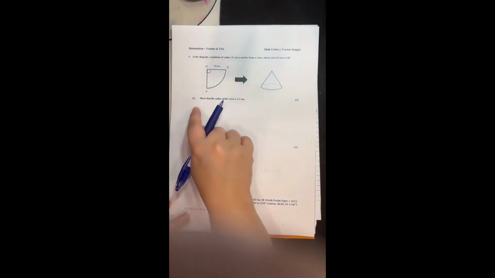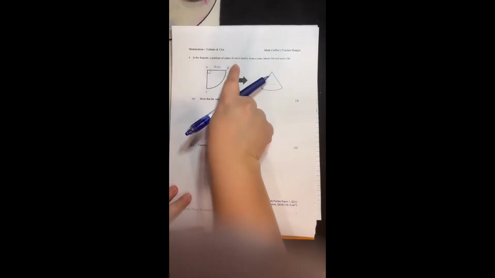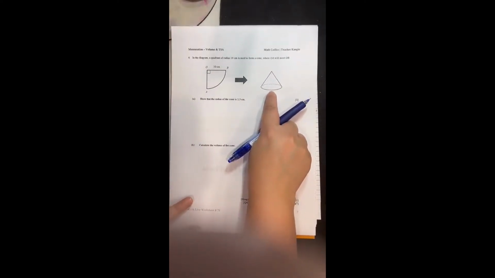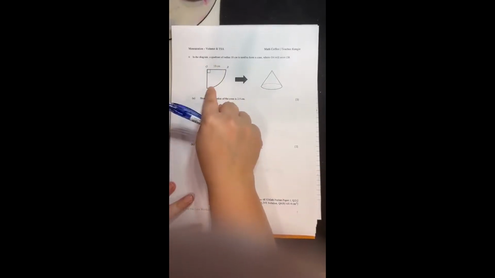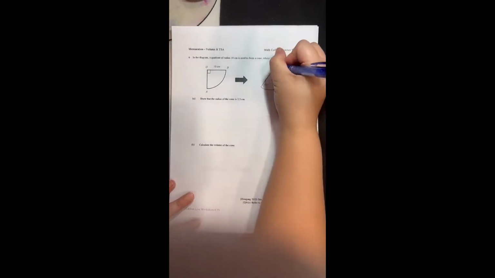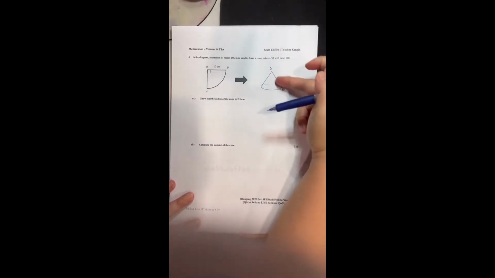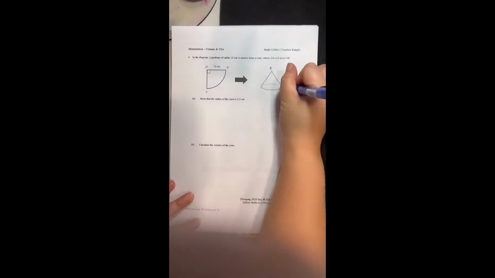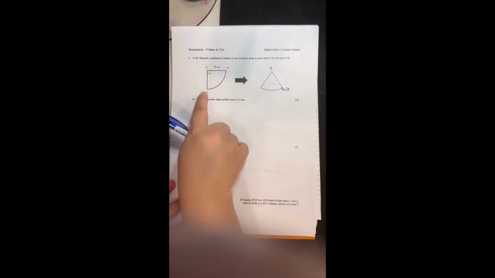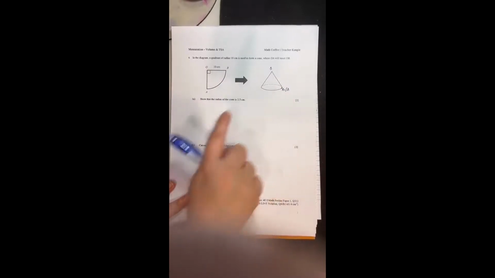Okay, look over here. In this diagram, a quadrant of radius 10 cm is used to form this cone. Imagine this is a piece of paper right in front of you, and you need to reshape it into a cone. You need to know that OB is actually the slant height here, and this A is also at here. So you turn this so that OB will meet OA.